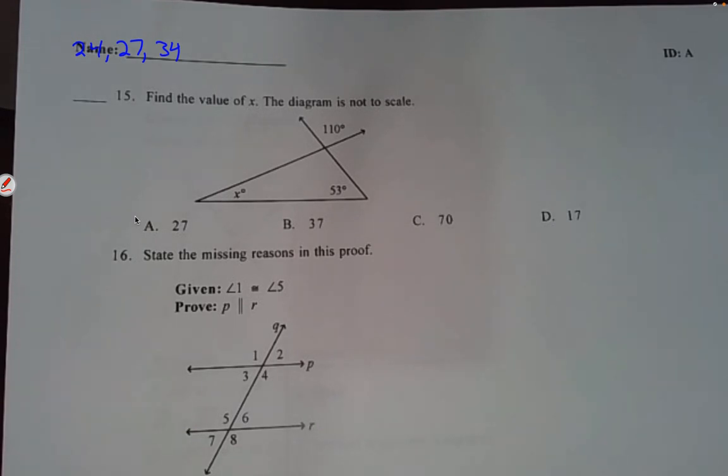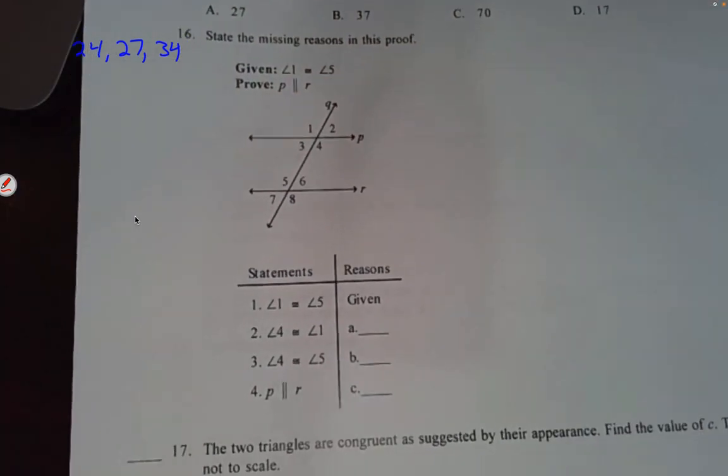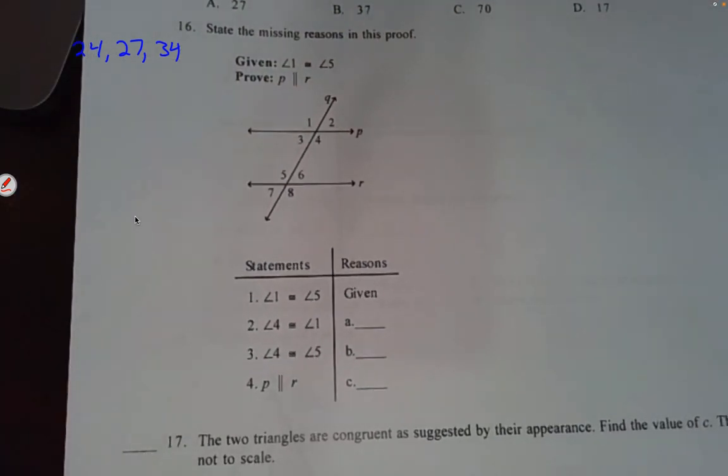Number 16. All right. Okay. Shh. I'm trying to get done. I'm going as fast as I can. Y'all asking this question.